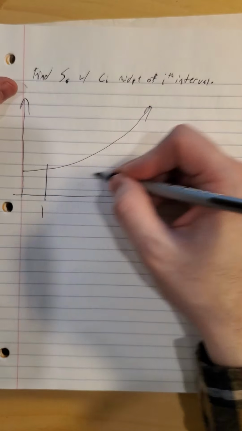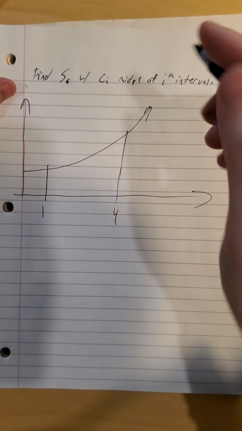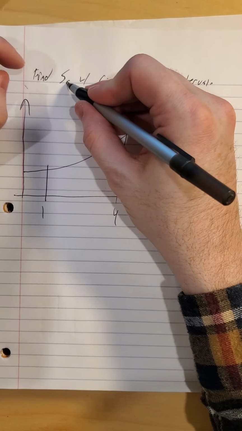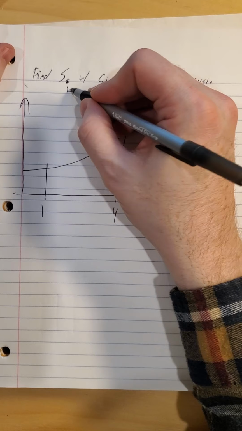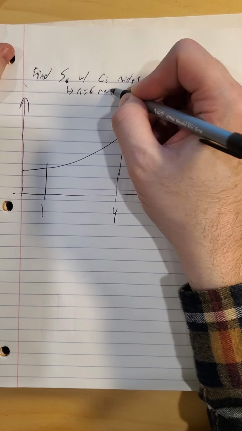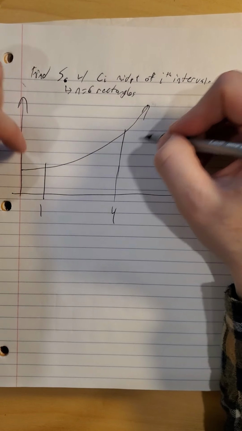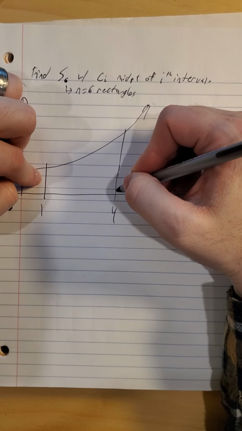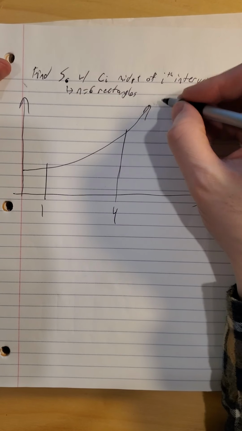So here's our 1, here's our 4. If we're looking for S6, that means we want 6 rectangles. Total width that we have to work with is 3, so each one is going to be a 1/2 unit wide.